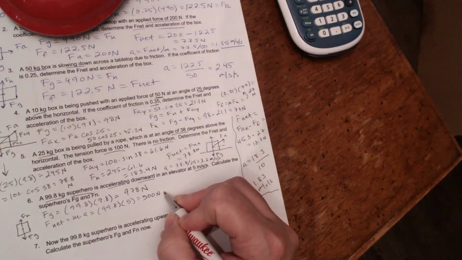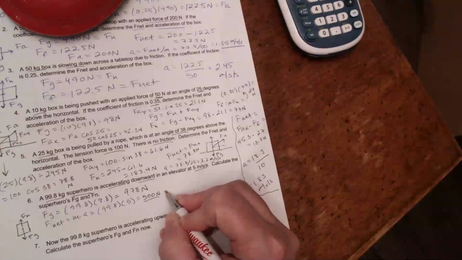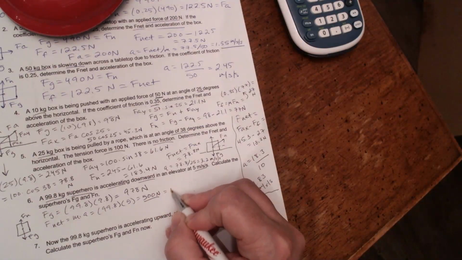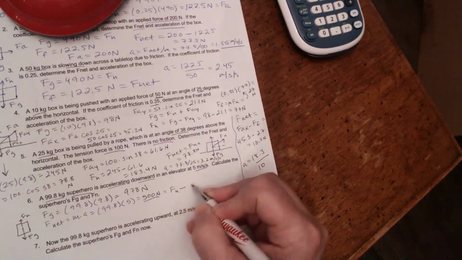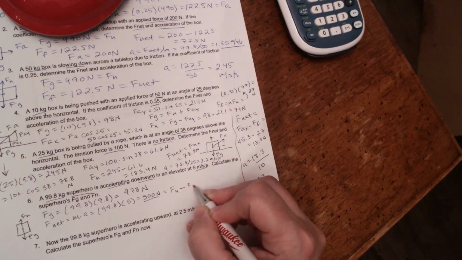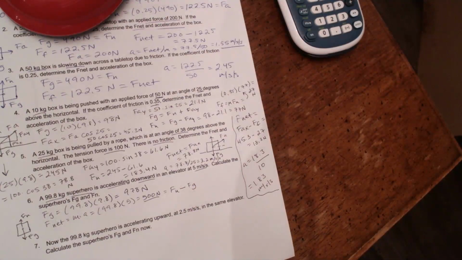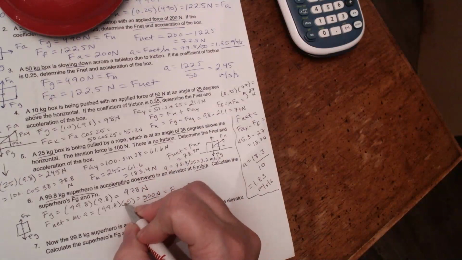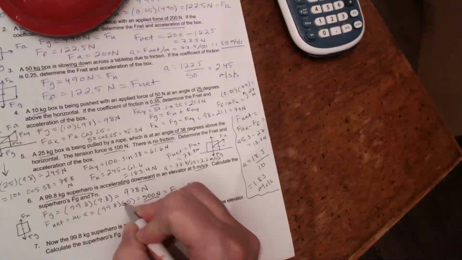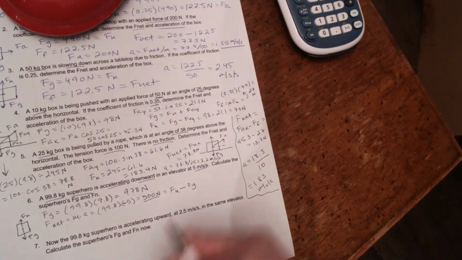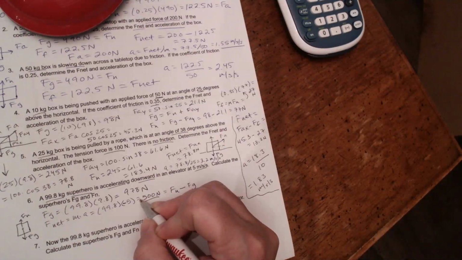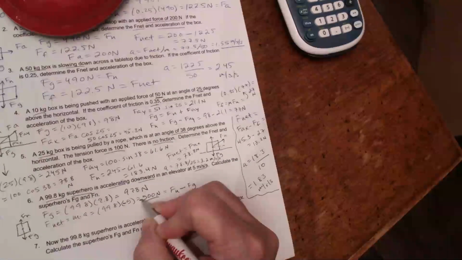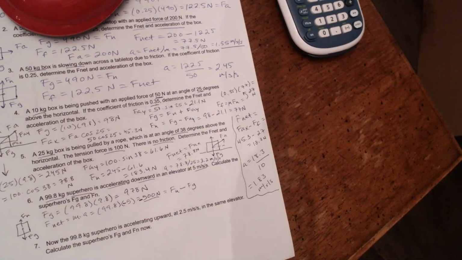So I'm going to set this mass times acceleration equal to normal force minus force of gravity. And actually, we're accelerating downward. We're in a downward direction. So I really needed to put a negative sign there on that acceleration. So for purposes of the calculation, this is going to be a negative 500.